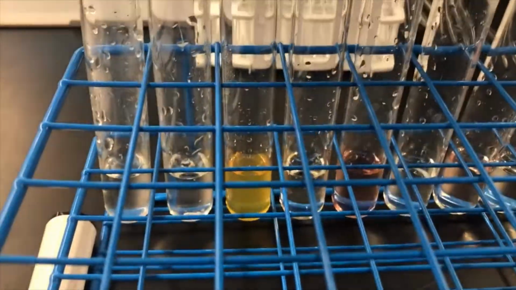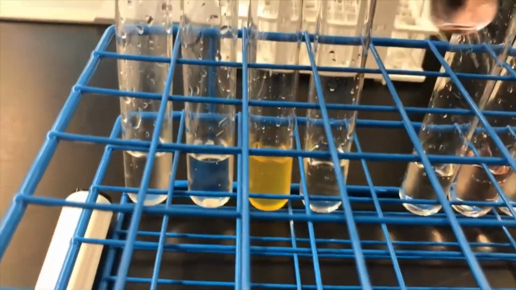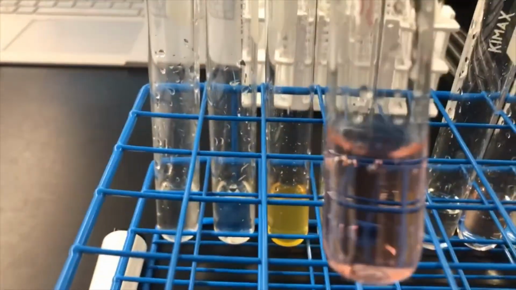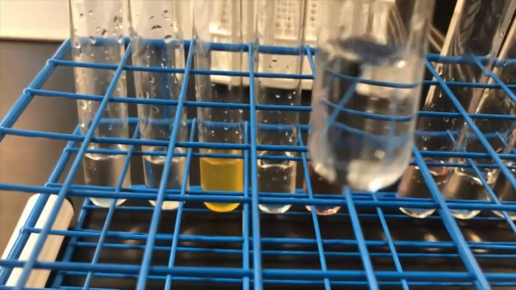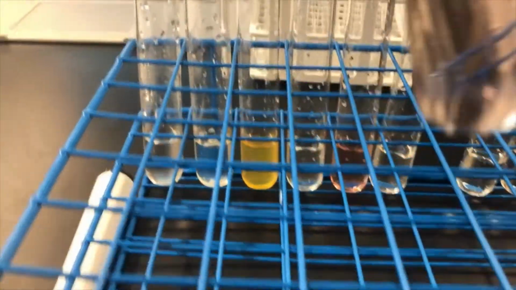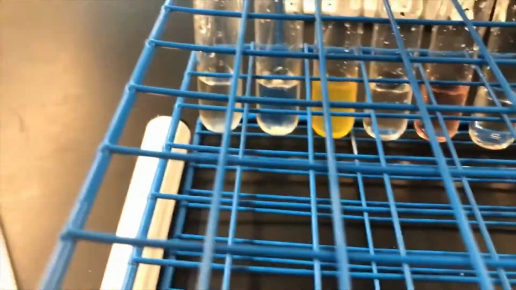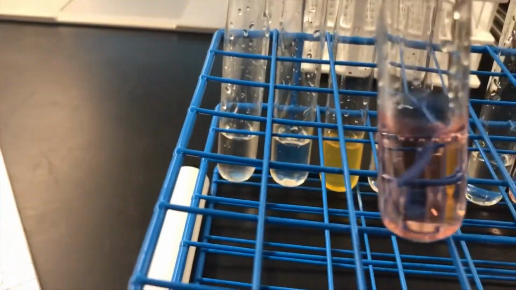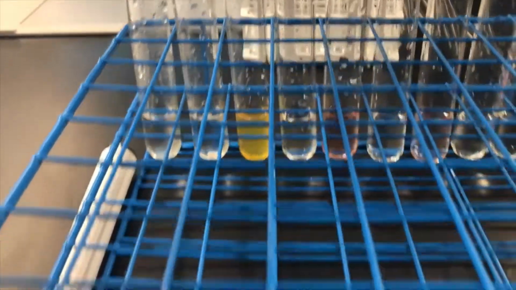Here is the copper nitrate, and it is pretty pink, so that's positive. The zinc nitrate, again, is clear. And then lastly, the silver nitrate is a little pink, but not nearly so much as this one.